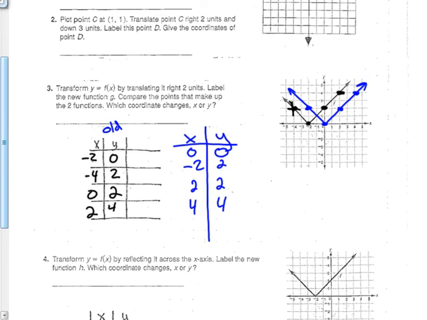Well, the x's look like they stayed the same. I've got -2, -4, 0, and 2. Okay, and I've got all those same numbers, but they're in a different order. The y's are the ones that stayed the same. It still goes 0, 2, 2, 4. Those didn't change.